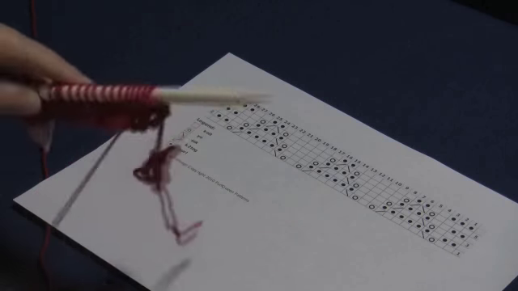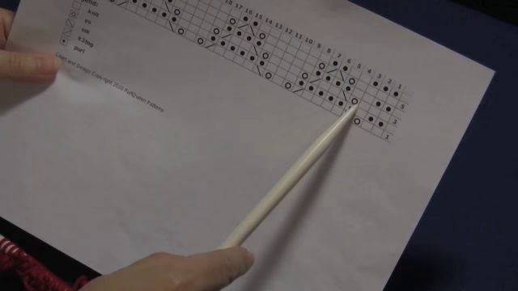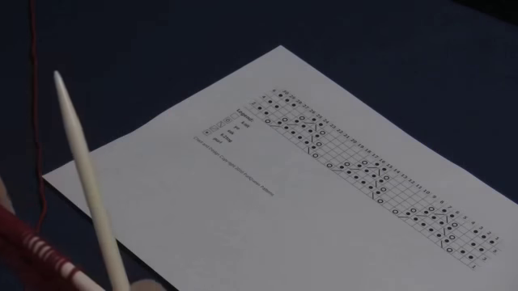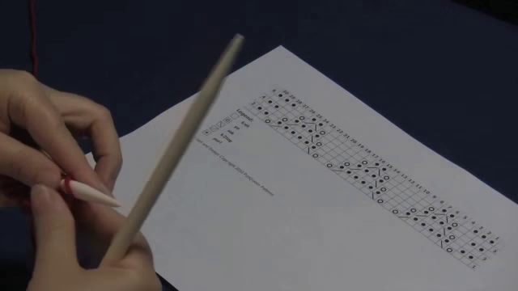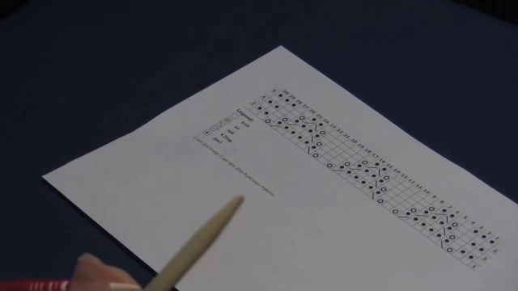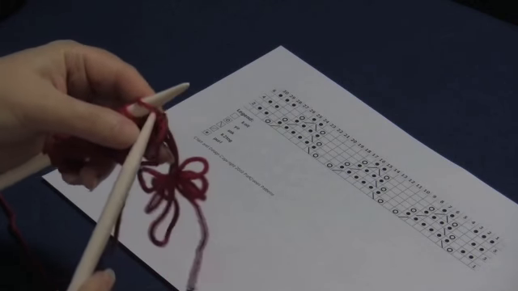So let's follow along the chart. We'll just knit a few stitches and then I'll show you what the first repeat looks like. So we're on row 3. Our first 3 actions: knit 3, yarn over, slip, slip, knit. And that's what we'll start with. Remember we're working on the right side, so those clear boxes are knit actions.